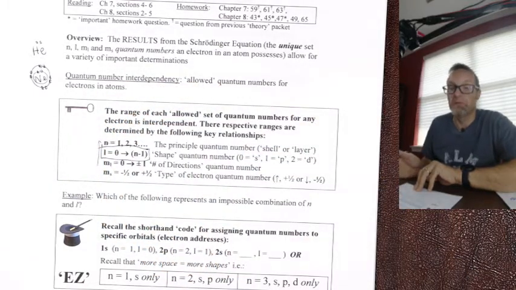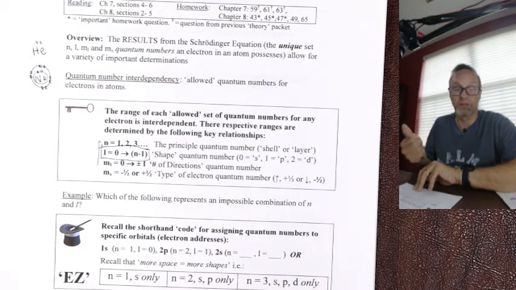Remember the simple rule: the further out you go, the more stuff can happen. Add a layer, add a shape. As you add progressive shapes, the number of directions also increases. There's 1 for a sphere, 3 for dumbbells, 5 for fans. So you're adding 2 each time.